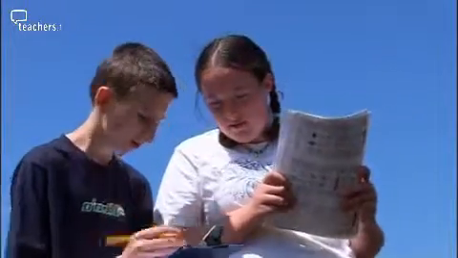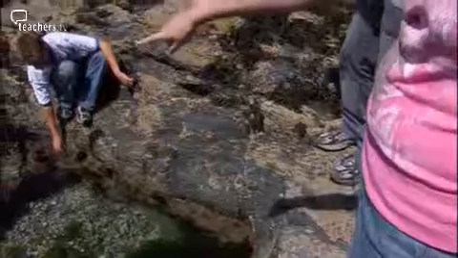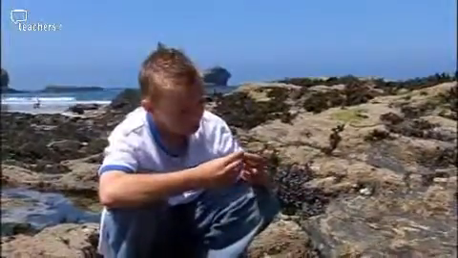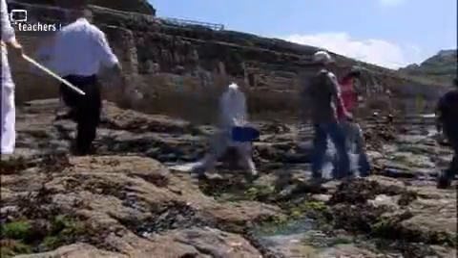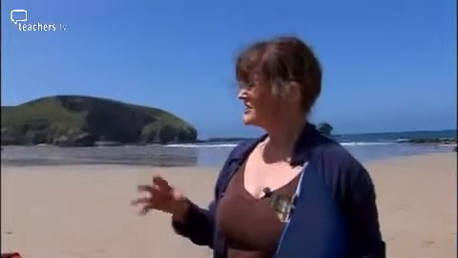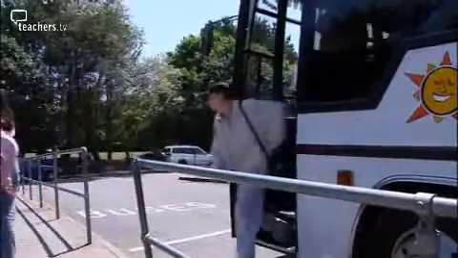Do you want to write something down? Red coral weed. That pink stuff there's sponge around the side. I found some sea snails. We're going to take back our clipboards to school and look at the data that we've collected back there. The class returned to school and input their data into the spreadsheet.